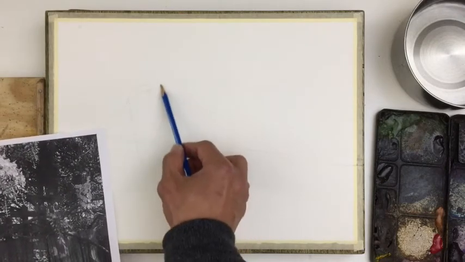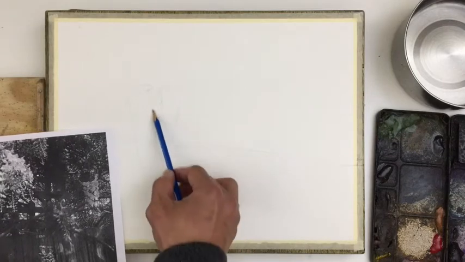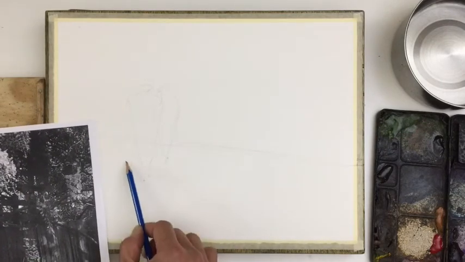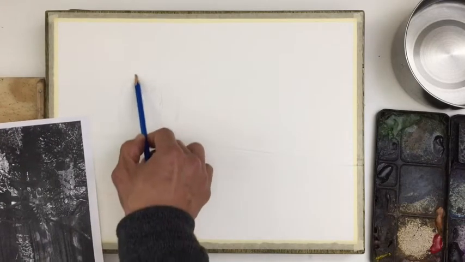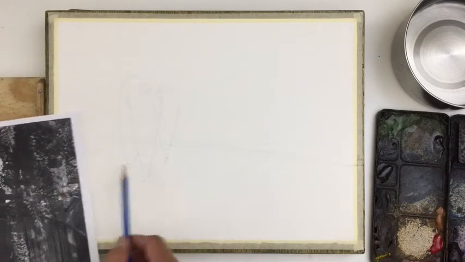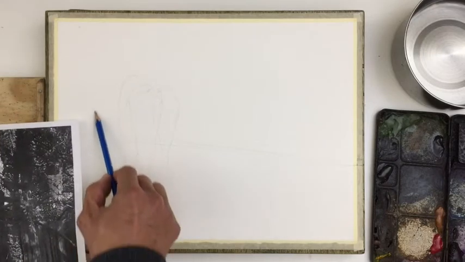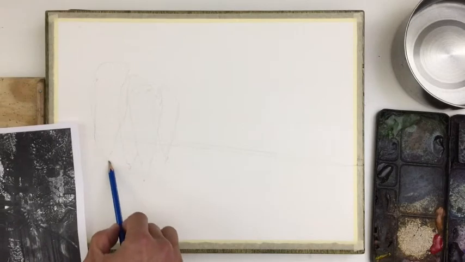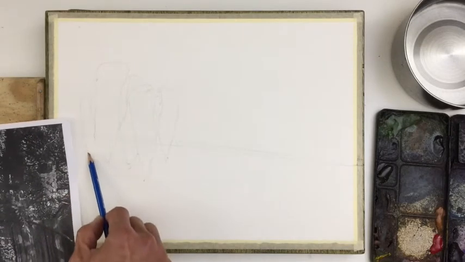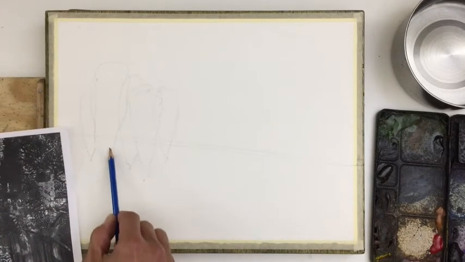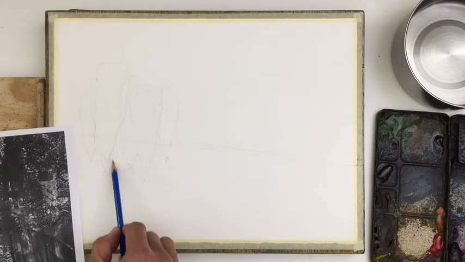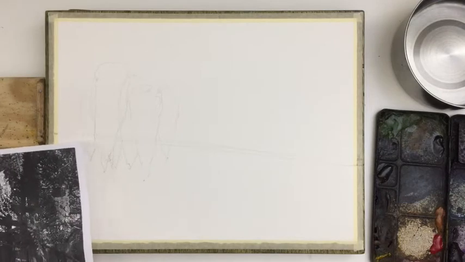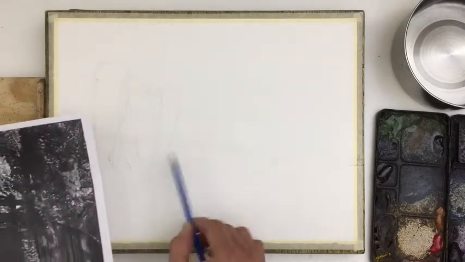Maybe another one about here, roughly, and then maybe some behind, and ones around here. I can do another one, or some behind that we can't see. I think that's good enough. So that's our main group.